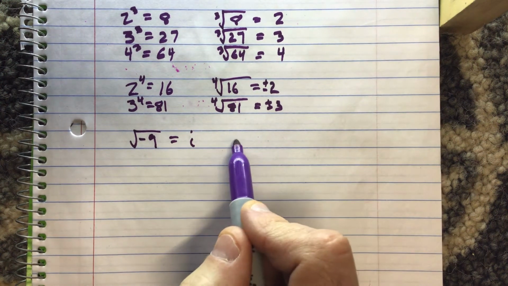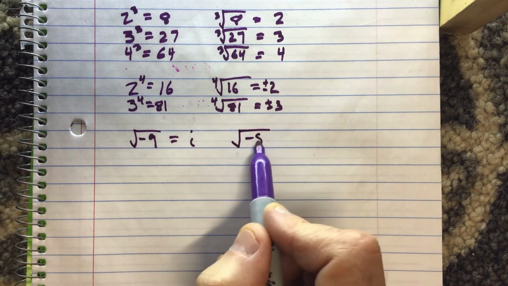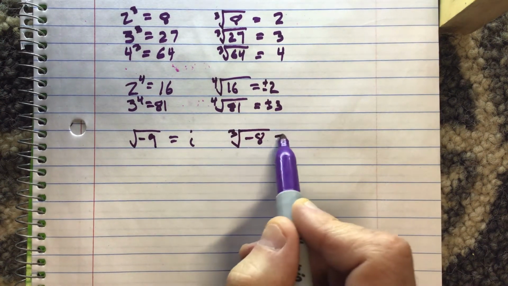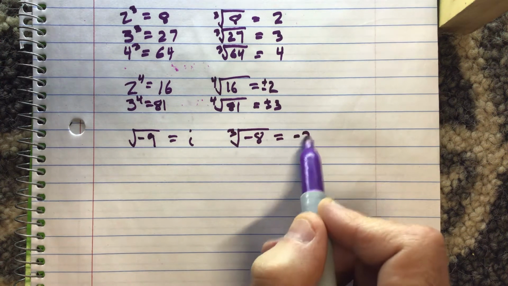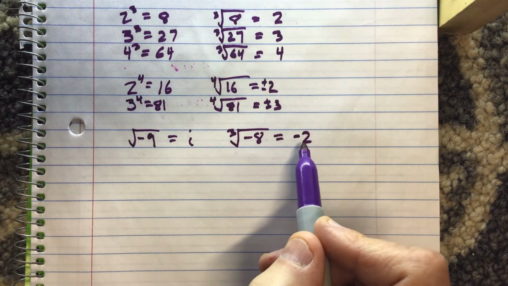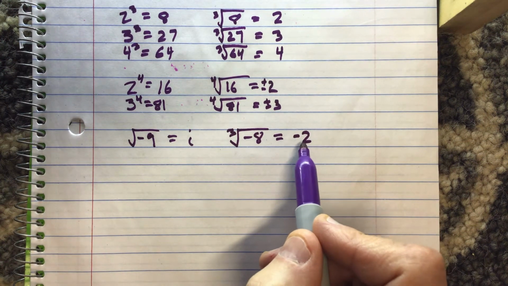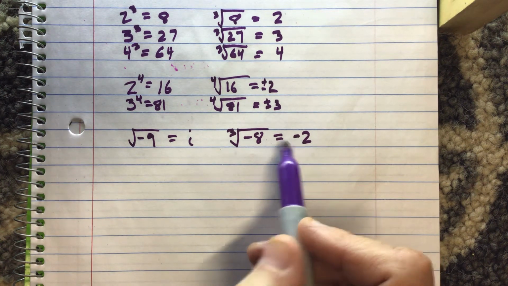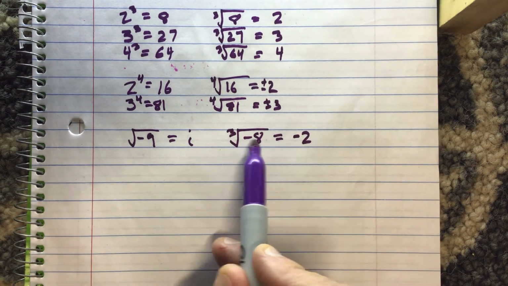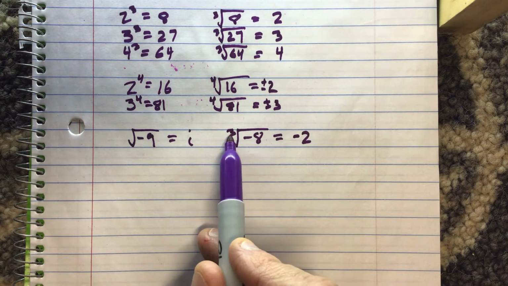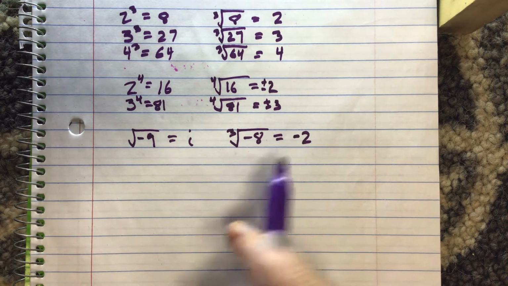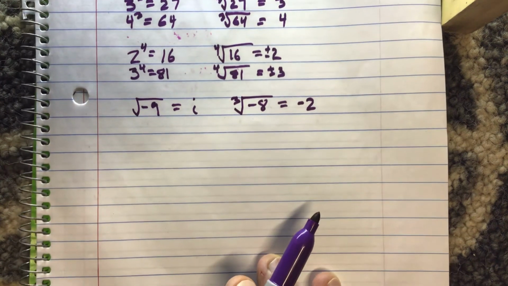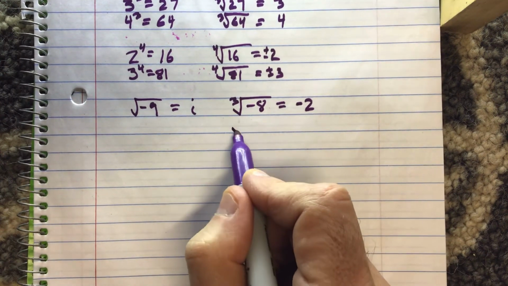But you can take the cubed root of negative 8, for example, because negative 2 times negative 2 is 4, and 4 times negative 2 is negative 8. So negative 2 multiplied by itself 3 times is negative 8. So if it's a negative under the radical, and this is an odd number, then you should be able to take the root. Okay, this is all pretty self-explanatory, obvious, I think.